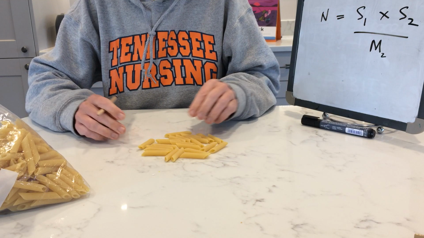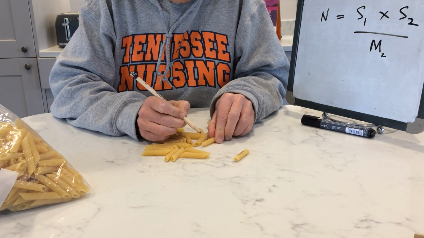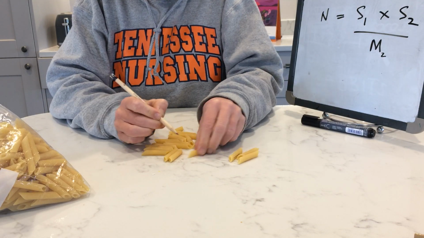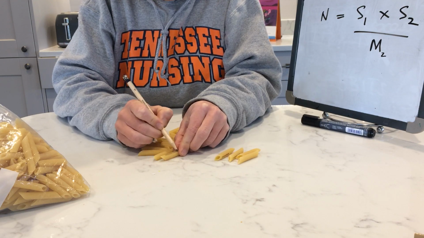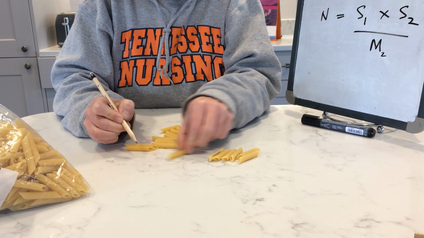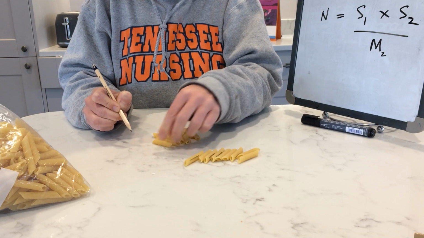So that's my S1, and I'm going to mark these in some way so that I will be able to recognize them in the second round of sampling. Okay, so I'm just marking them with a pencil line, and then you can eat them afterwards because this bit of pencil's not going to do you any harm.